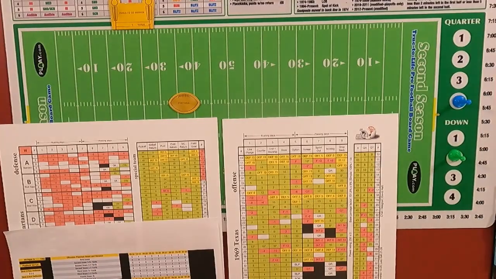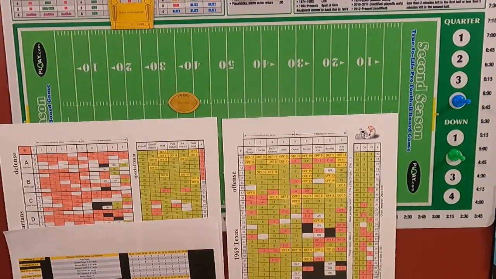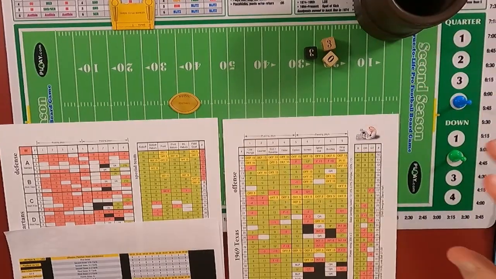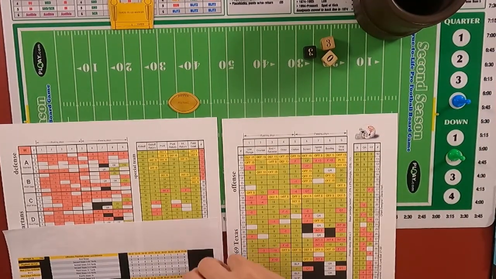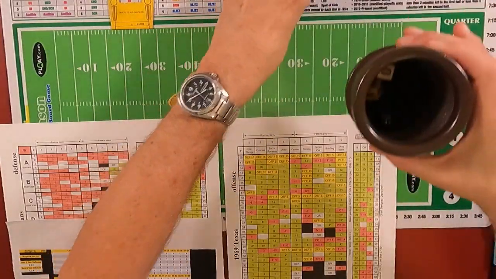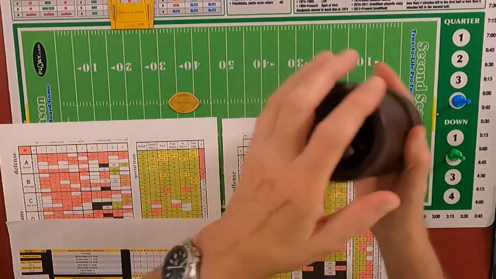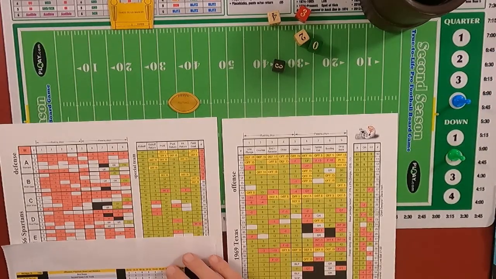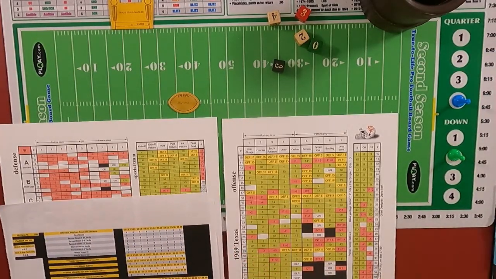All right, now what? We're going to run an option. He goes 33 on second down. Is E, long pass against the option. 36, incomplete. He has a 3, nothing, -1. Third down.